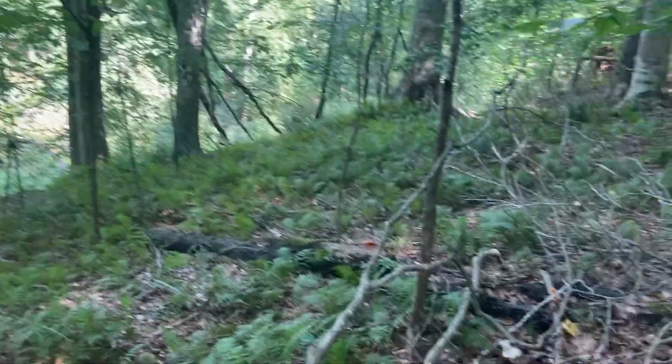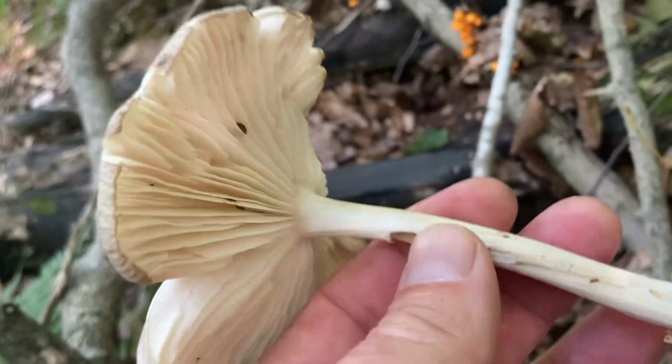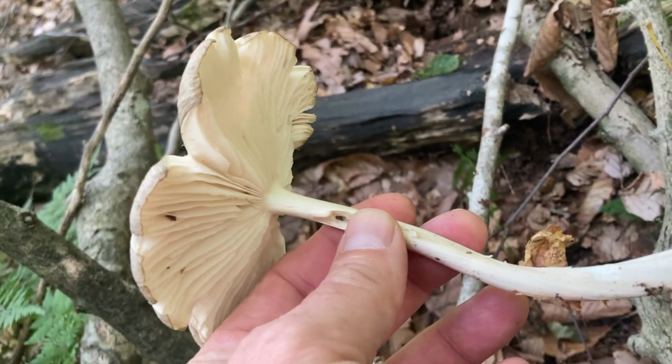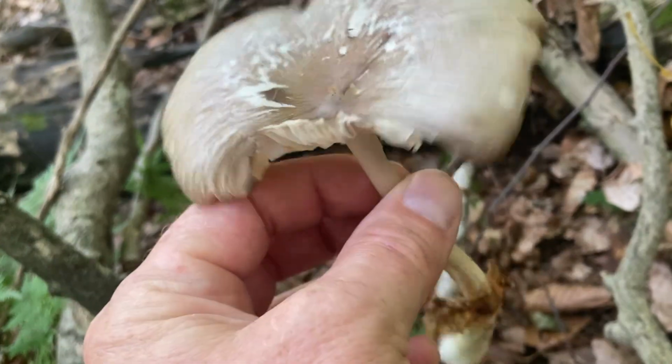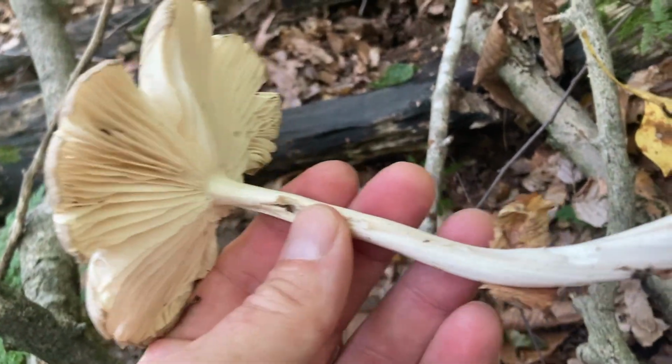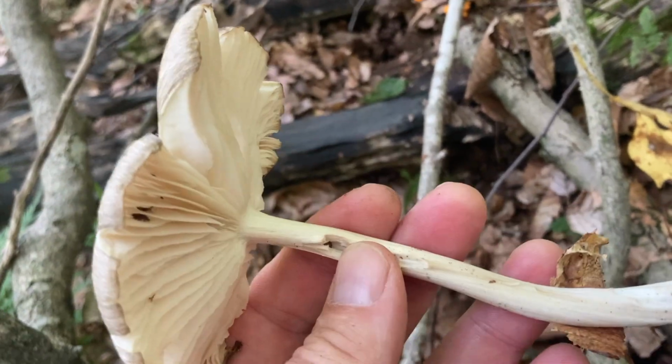It resembles the deer shield mushroom, but it does not have a pink gill surface. It will have a white gill surface, and it tends to split in the cap quite a bit. It's not an edible species, but a very impressive mushroom.